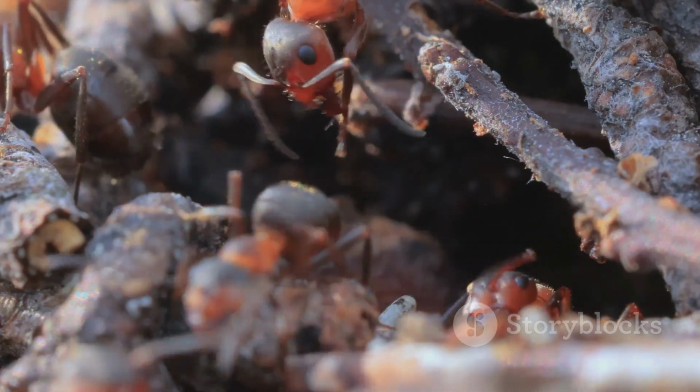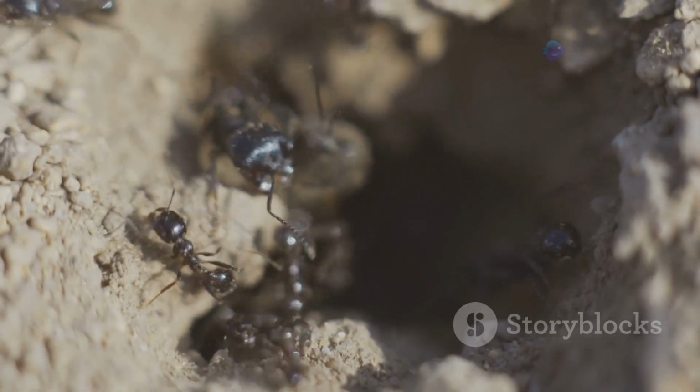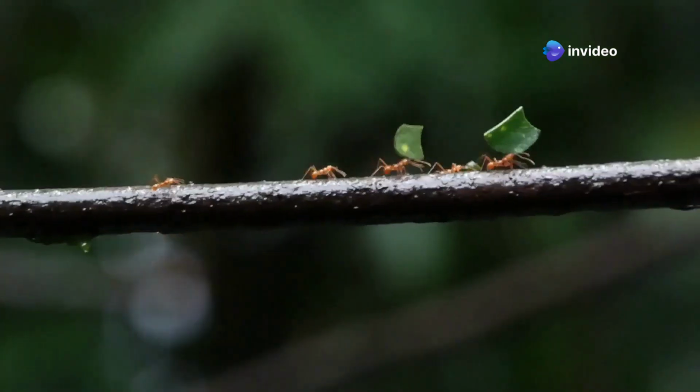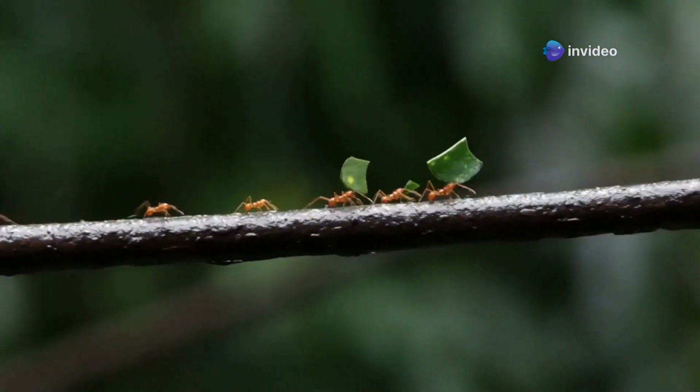Section 7. Learning from ants: ecosystems and technology. Studying ants is not just about understanding these fascinating creatures, it also has important implications for our understanding of ecosystems and the development of new technologies.